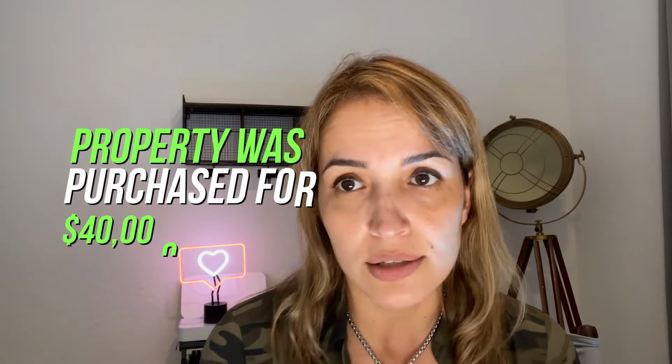Voila! Once you know the net income, we will divide that number by the purchase price. Then take that number and move the decimal point 2 spaces to the right. That will give you your cap rate percentage. For example, let's say the property was purchased for $40,000.